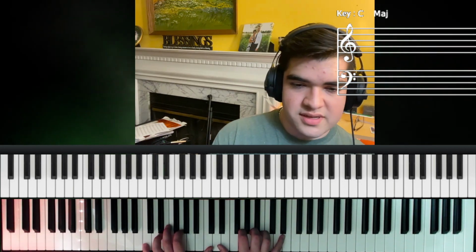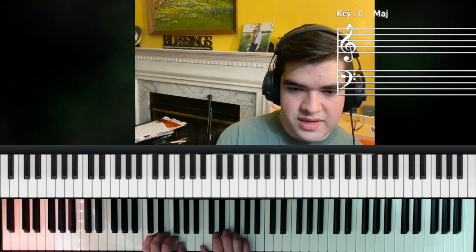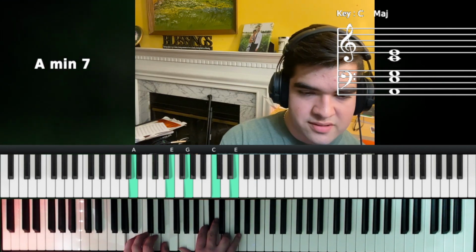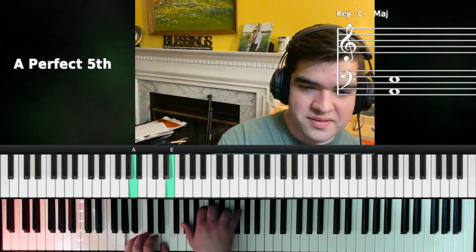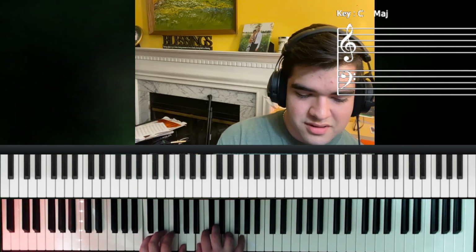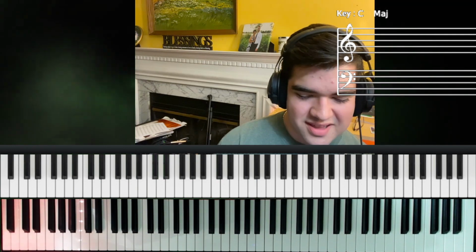Now what's fun about this is you can mix up the chords however you like. You can do major 7th chords and then dominant minor chords. You could try doing a minor major 7th chord, I suppose. But that sounds a little funny.